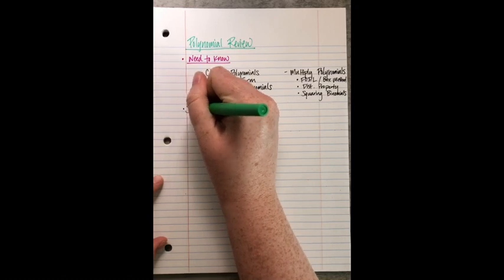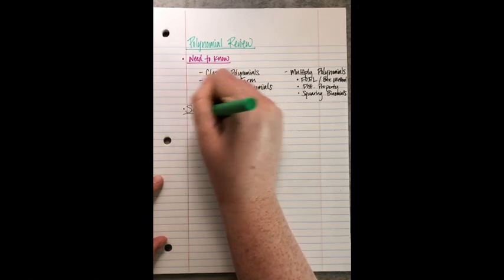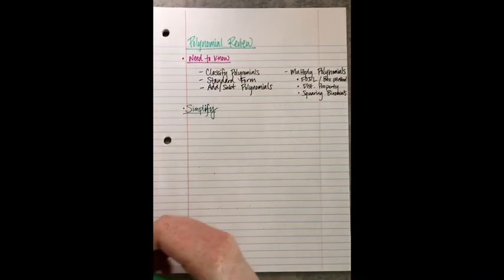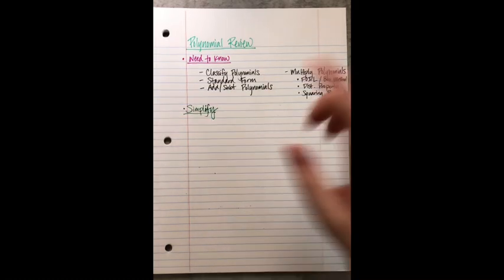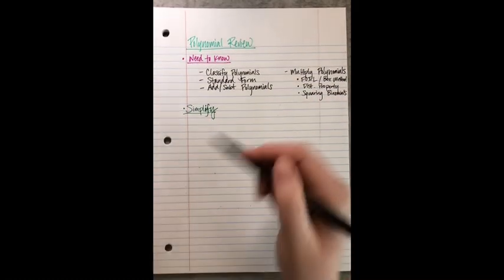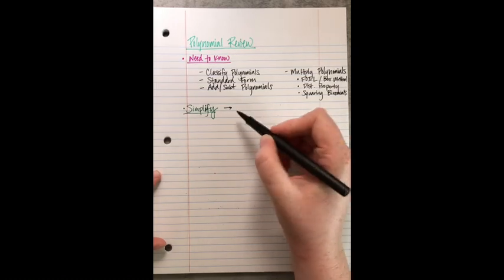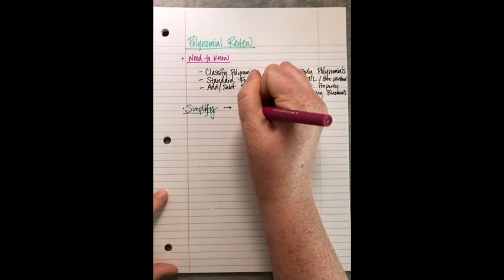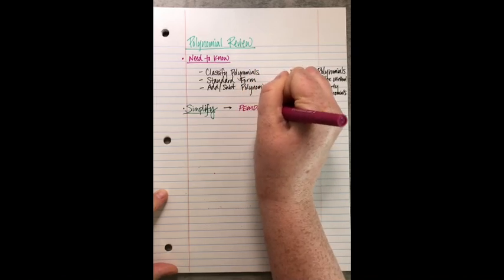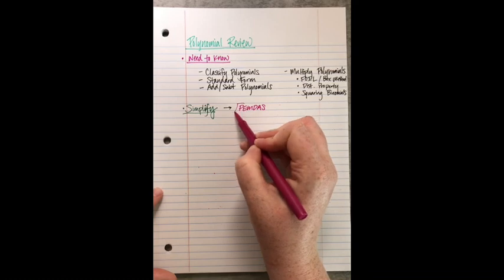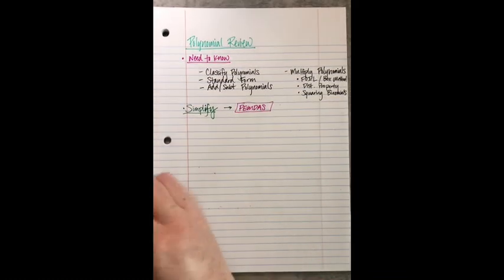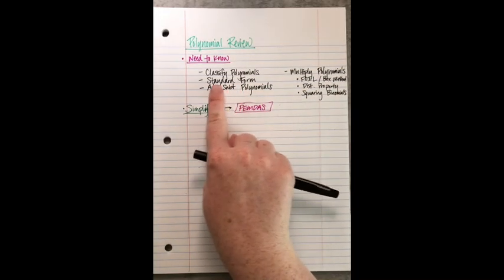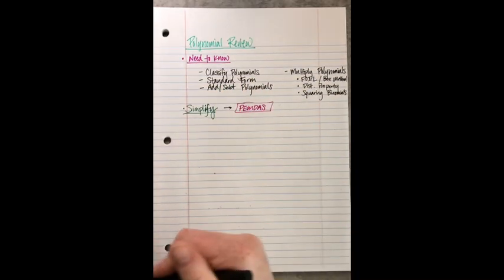The directions for these problems are simplify. Simplifying means you have to follow order of operations, because we always do that in math. Order of operations is PEMDAS. I'm going to write that in a new color. You always have to follow order of operations. Another thing to keep in mind is we always need our final answer written in standard form.